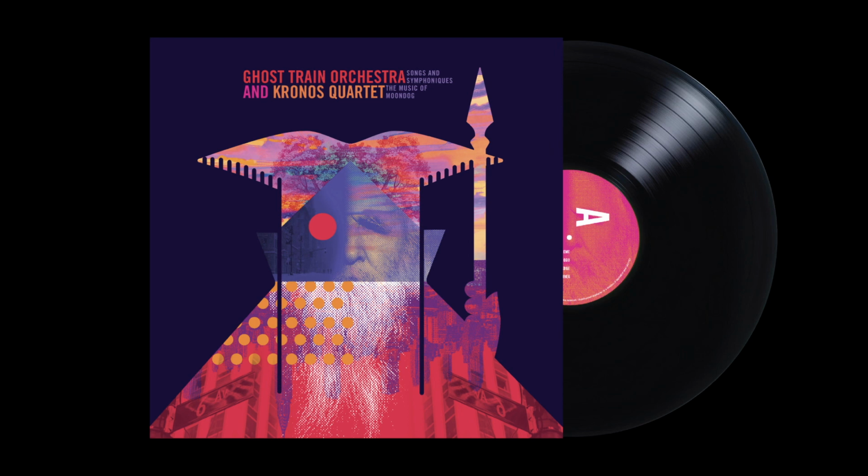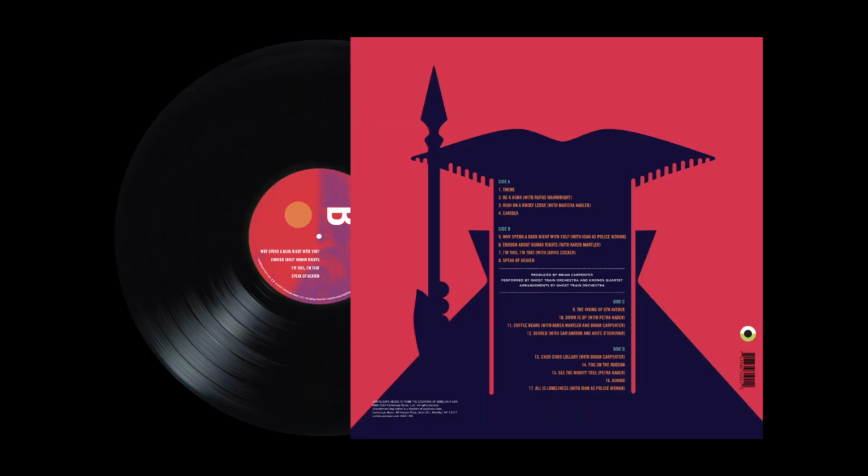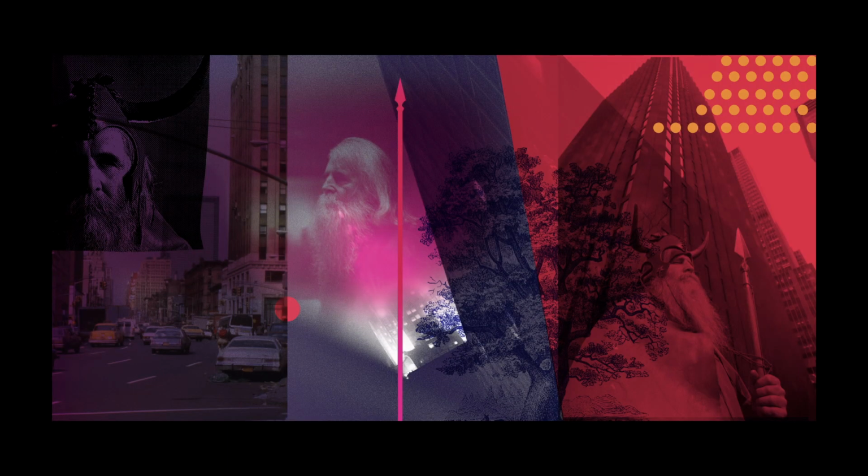And they liked this poster so much that Ghost Train Orchestra worked with Kronos Quartet to record some Moondog material and put out a record. And I got to do the record cover. Changed it up a little bit. I can't remember the reason why, but they didn't want to have the horns on the cover. So there was another hat that he wore that kind of looked like this. That's the back cover. And it was a double album. That's the inside gatefold.